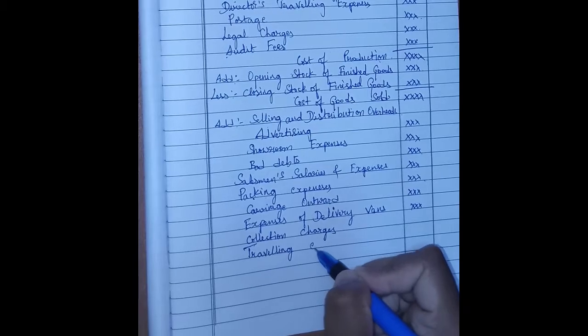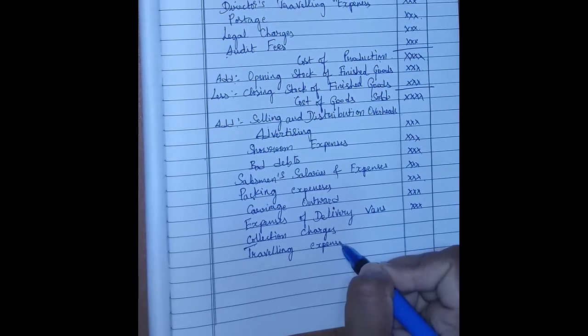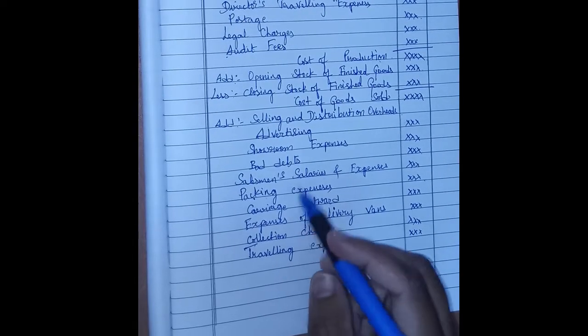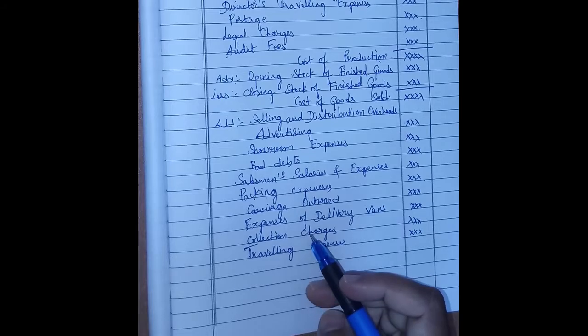Traveling expenses. Sometimes your executives have to visit other places, that expense will come in your selling and distribution.